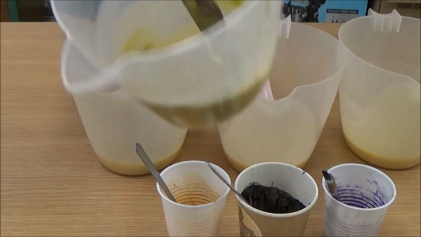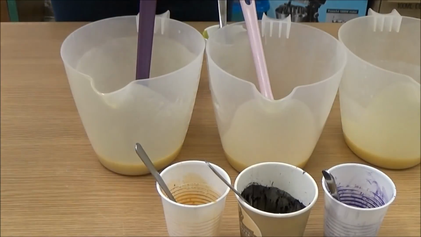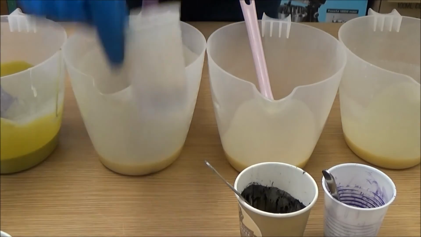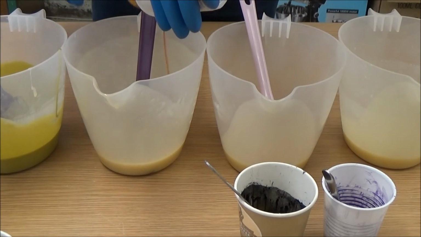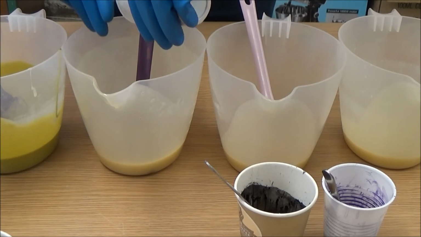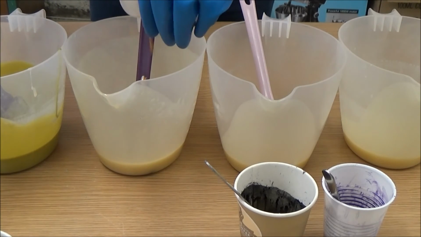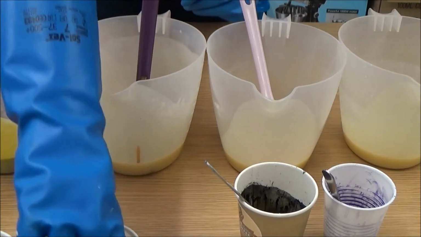So I just pour it in and stir it. So remember that you want to make the colour ever so slightly darker than the colour on your colour palette, because as the soap sets it will change colour slightly and fade to a slightly lighter shade.